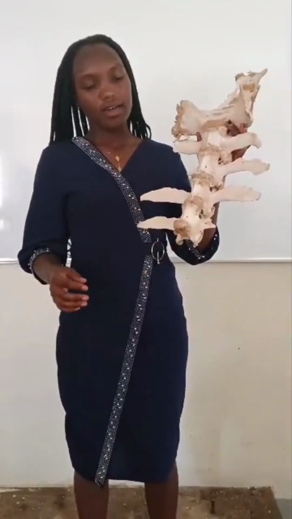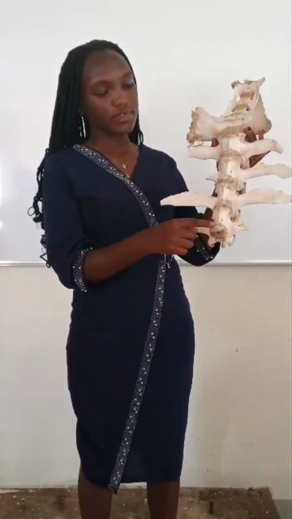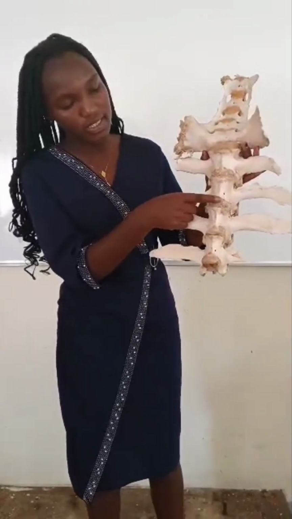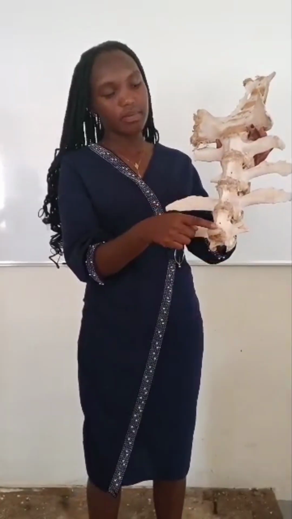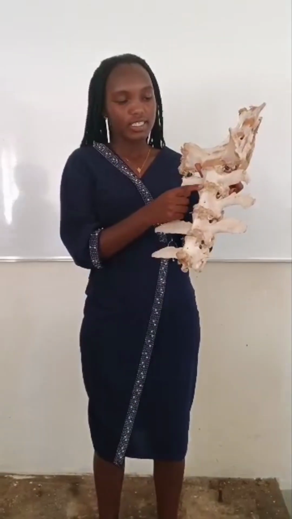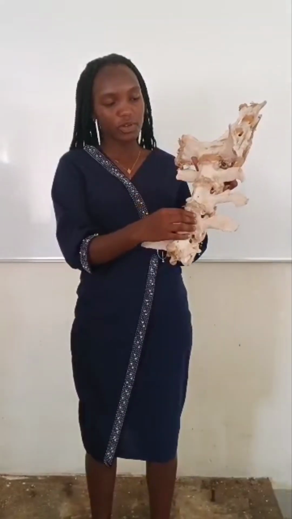In addition to that, I'm going to show you that these vertebral bones are joined together by hyaline cartilage. At this point, you can see they're joined together by hyaline cartilage. This cartilage joins these bones so that it creates a long vertebral column. This protects the nervous tissue.